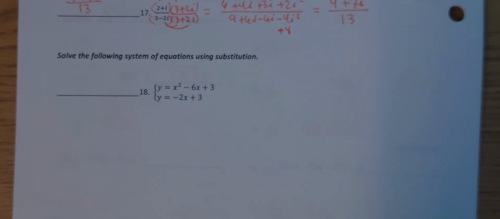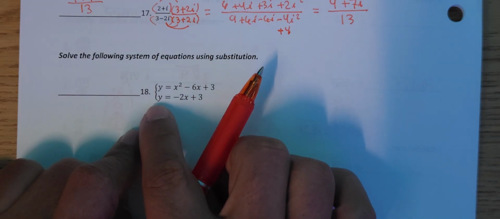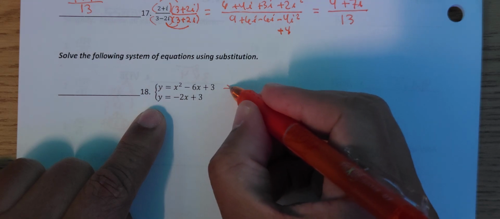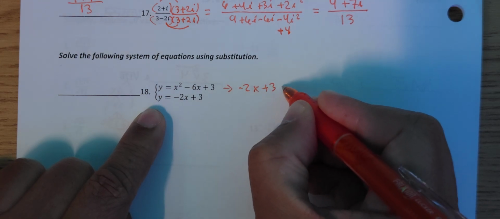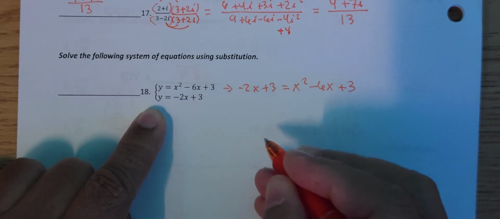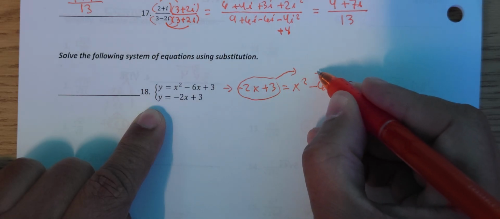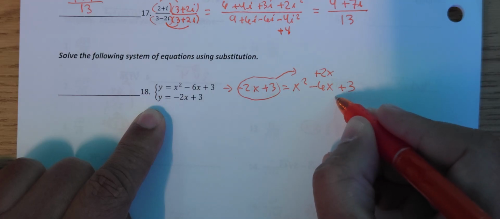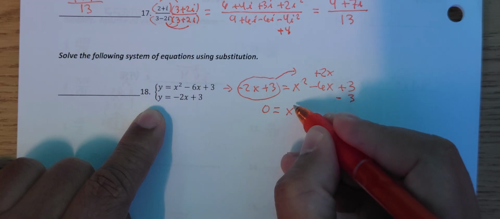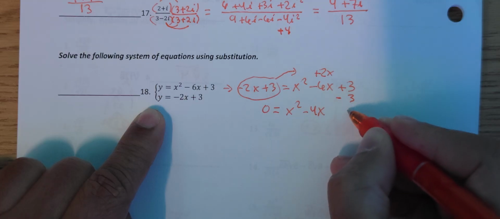So this will be a fun one to do. What I am going to do is go to the first equation and substitute for y in here, because y is equal to negative 2x plus 3. So then I'm going to say negative 2x plus 3 equals x squared minus 6x plus 3. Then I'm going to move these two terms to the other side, meaning I'm going to add 2x and subtract 3, right? So then this becomes a 0. 0 equals x squared, negative 6x plus 2x is negative 4x, and 3 minus 3 is 0.